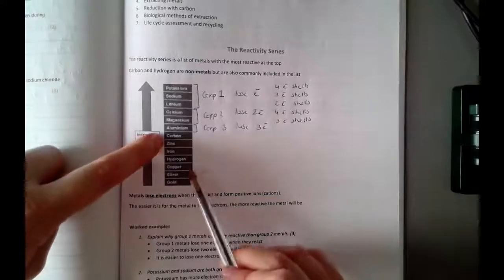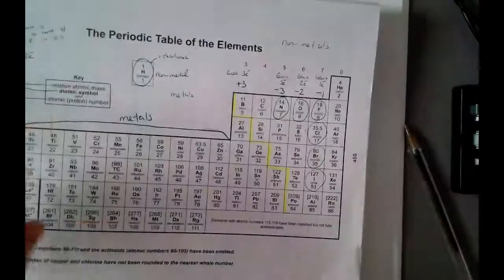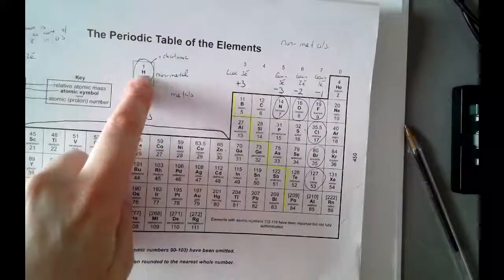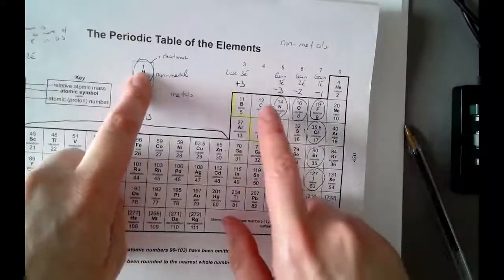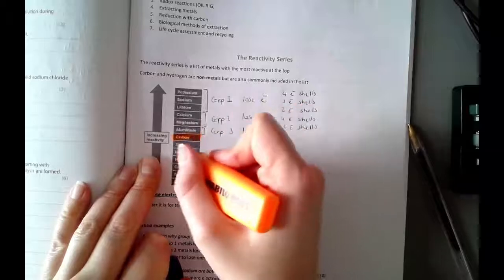After that, the reactivity series, you're just going to have to learn it, okay? There are two non-metals in the reactivity series. You've got carbon and you've got hydrogen. So if I look at my periodic table, hydrogen, yes, it's floating around in the middle, but it is a non-metal. And I've got carbon over here. So I've got two non-metals in my reactivity series. And it's very important that you know exactly where they go. We're going to come back to why they're included in the reactivity series in a later video.